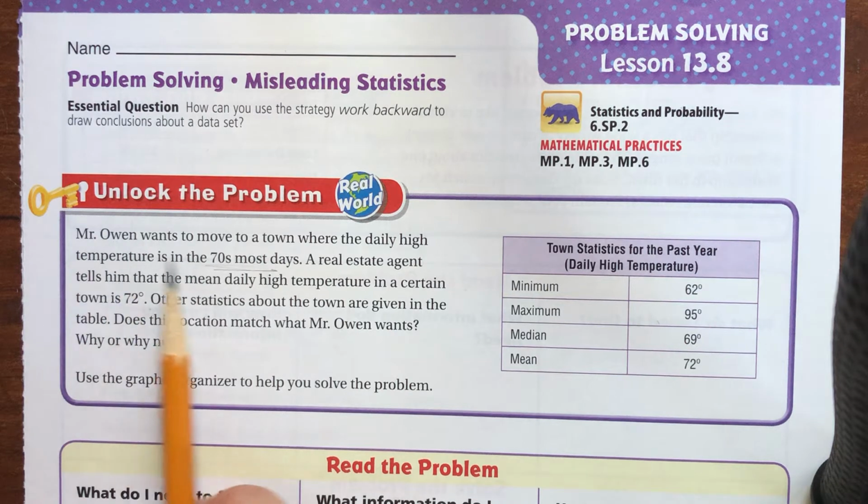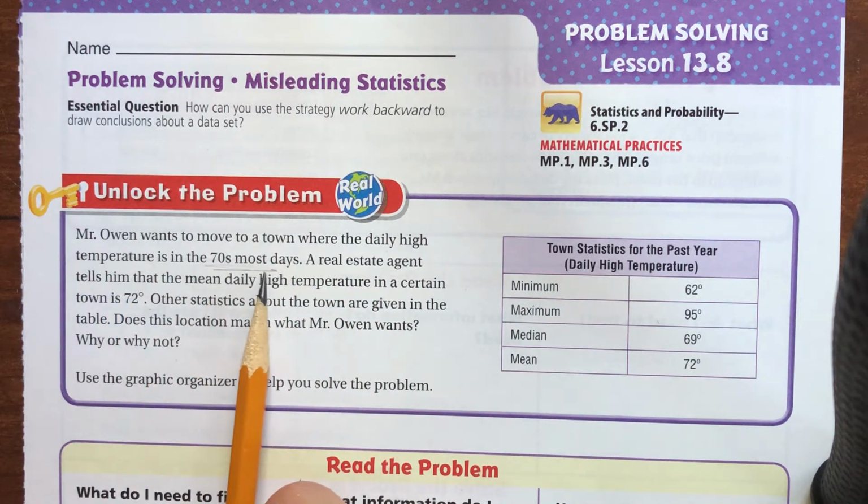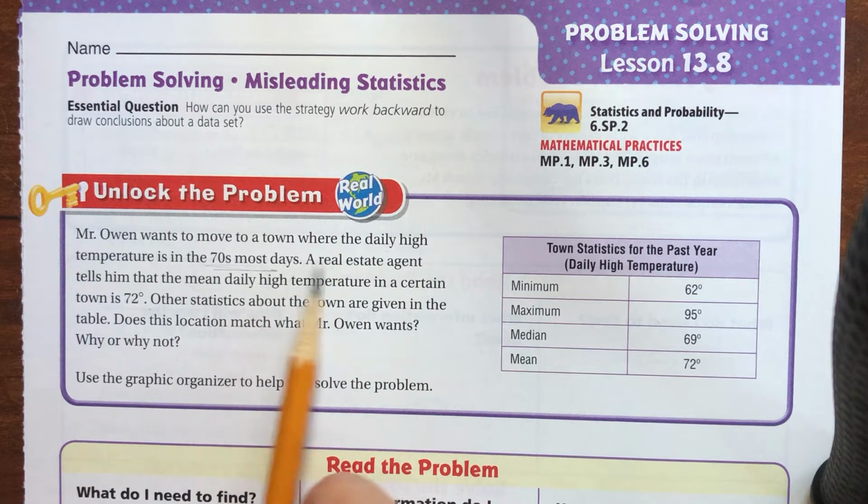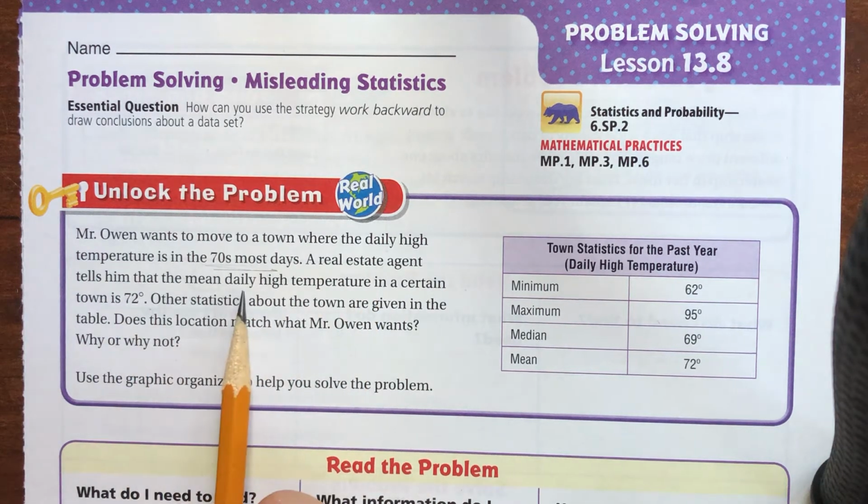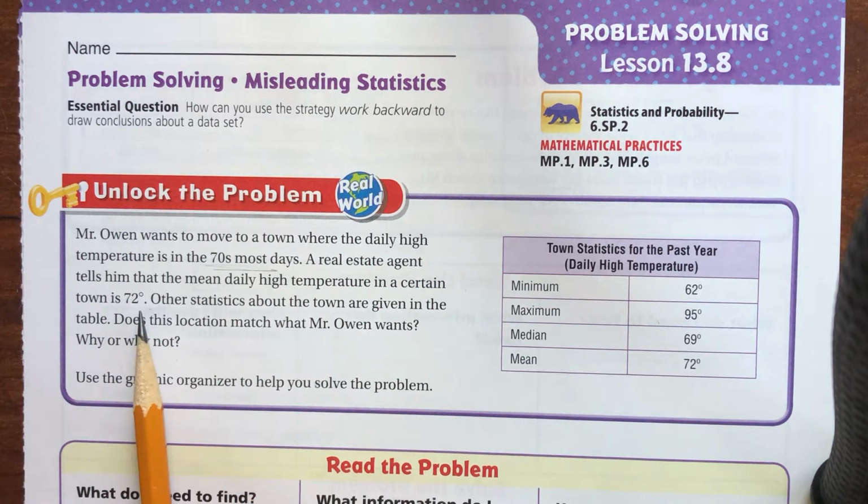So Mr. Owen wants to move to a town where the daily high temperature is in the 70s most days. A real estate agent tells him that the mean daily high temperature in a certain town is 72 degrees. Other statistics about the town are given in the table. Does this location match what Mr. Owens wants? Why or why not?